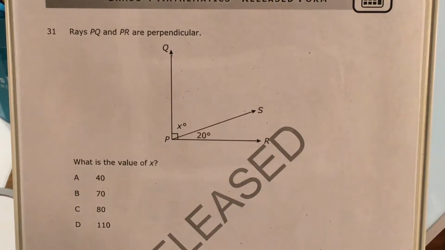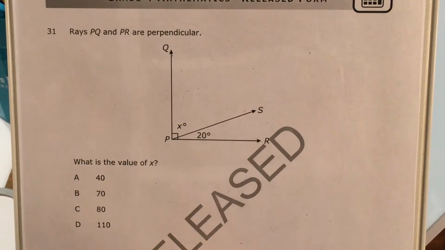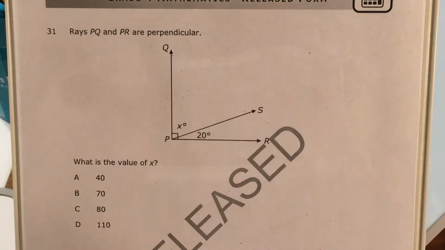This is Mr. W. Today we're going to tackle question 31 in the 4th grade math questions that North Carolina released this past school year. We can see that we have rays PQ and PR, and they are perpendicular. We're trying to figure out what the value of this angle here is.